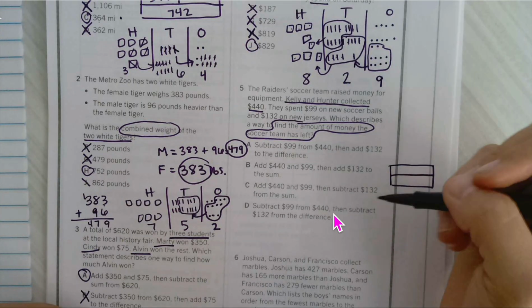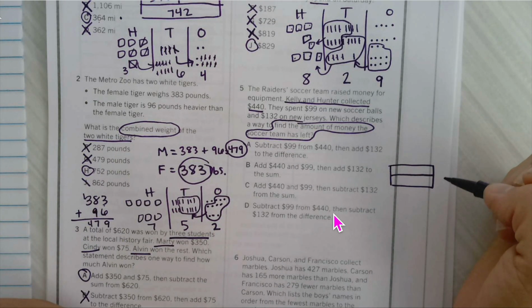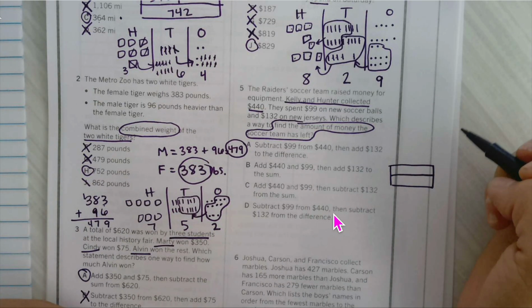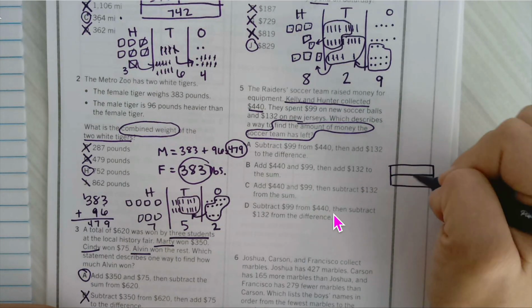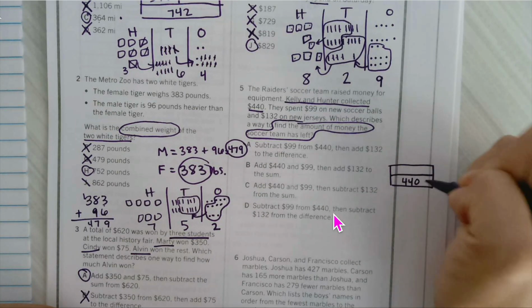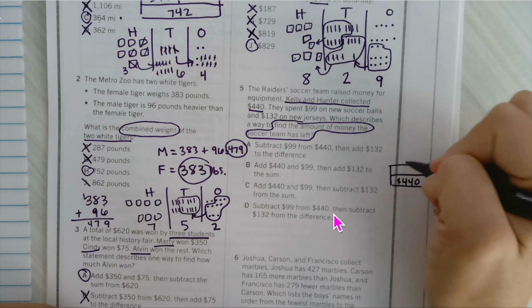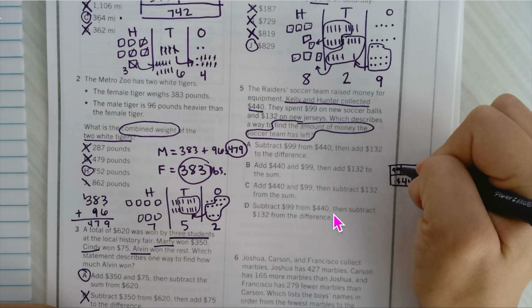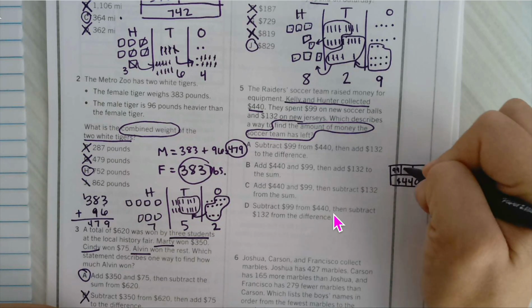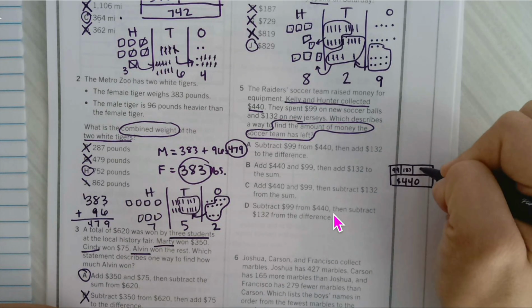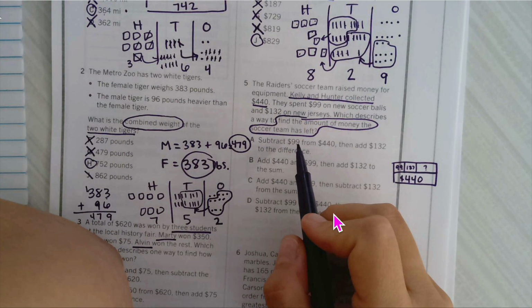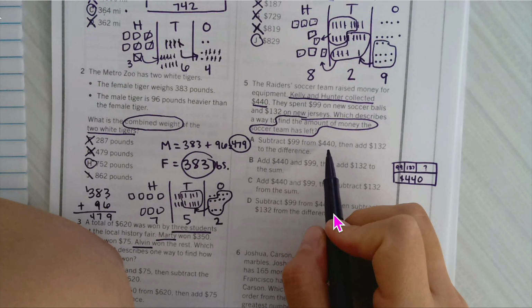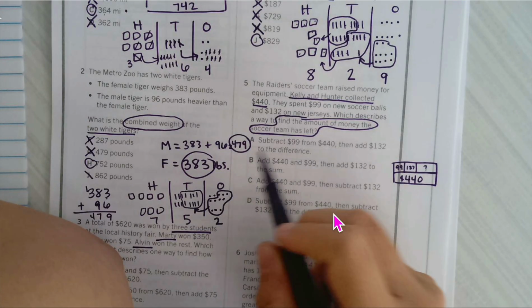And then they spent $99 on new soccer balls. So what should I do with those numbers? I had $440, and then I spent some, $99, and then I spent some more, $132. I want to know how much I have left. Let's see. Subtract 99 from 440 and then add 132 to the difference.